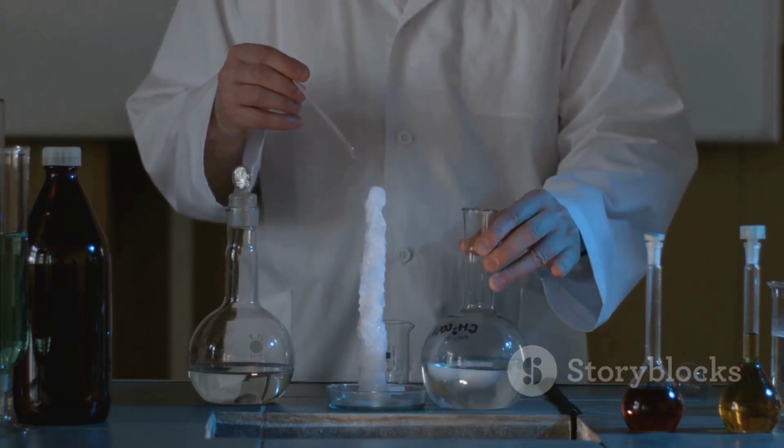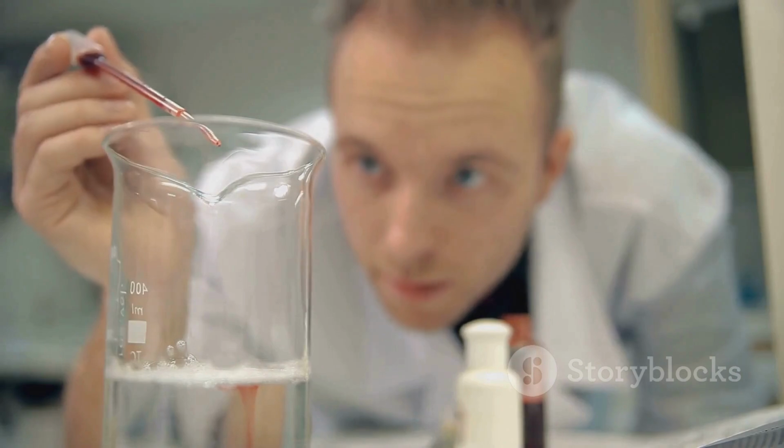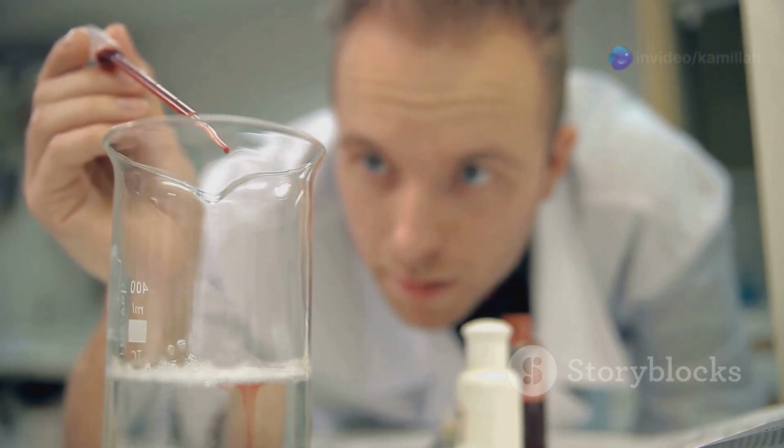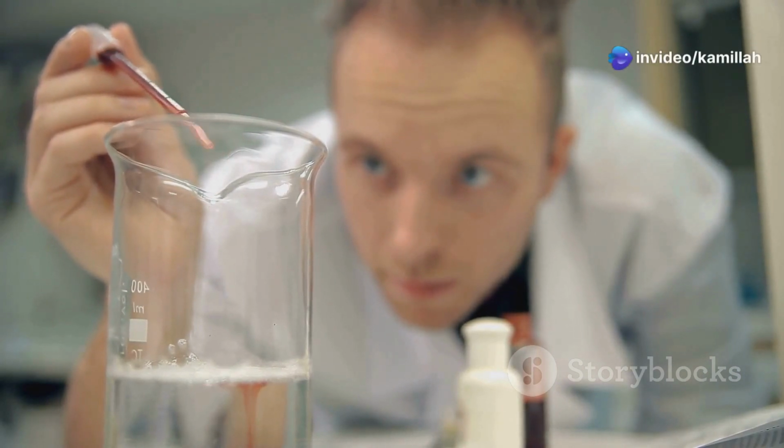Next, preparing aqua regia involves measuring concentrated hydrochloric acid and concentrated nitric acid in a 3:1 ratio, HCl to HNO3, in a glass container. It's important to add nitric acid to hydrochloric acid slowly to control the exothermic reaction.